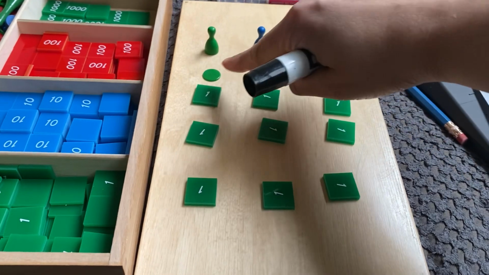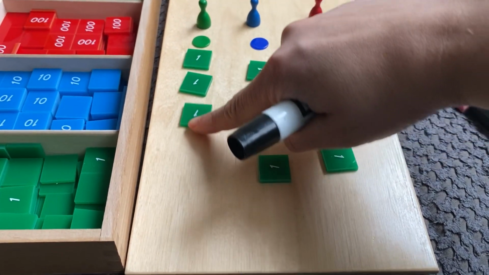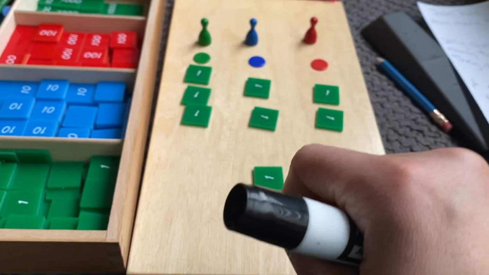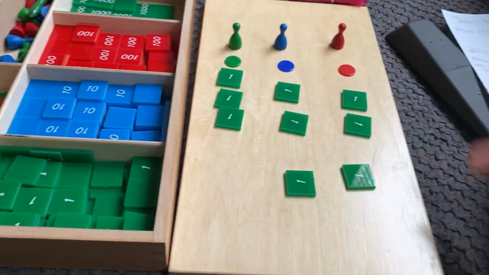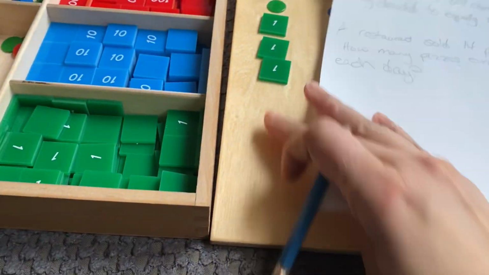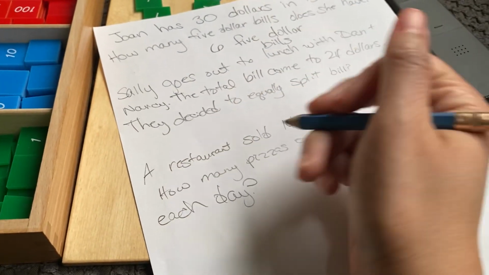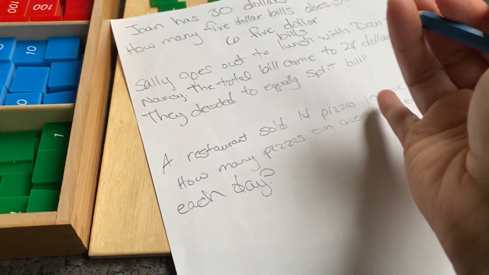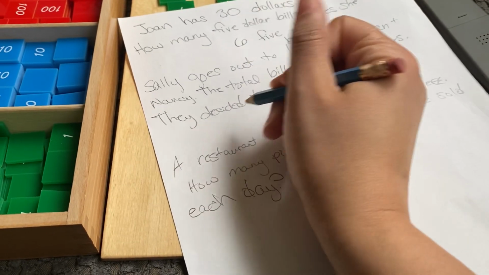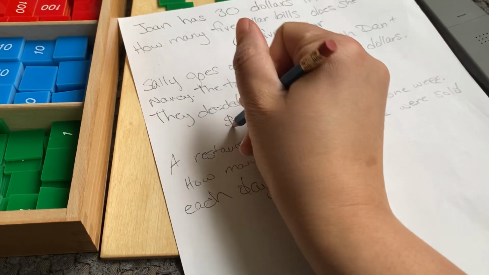So let's look at Sally. She has $5, $6, $7, $8. Don't forget about our unit. I'm getting all thrown off right here. I don't have a lot of workspace. So we're going to write down our unit, okay? So each person spent $8, okay?